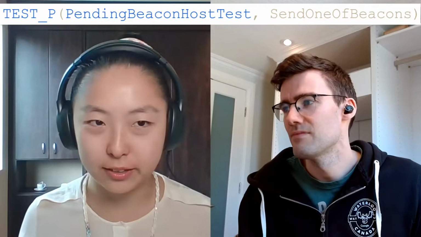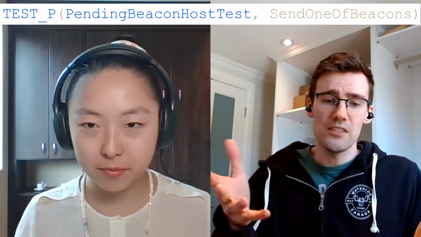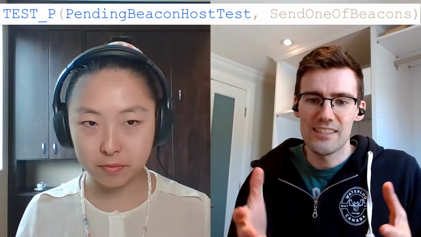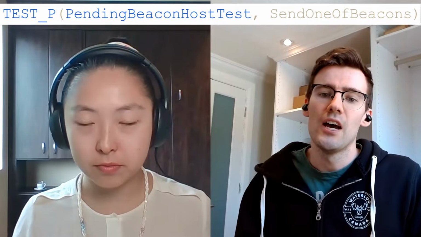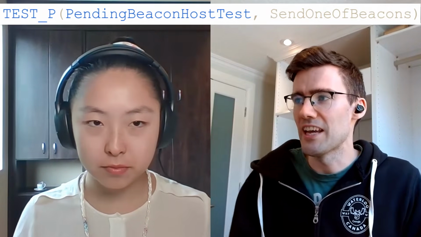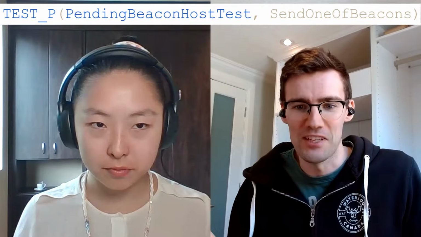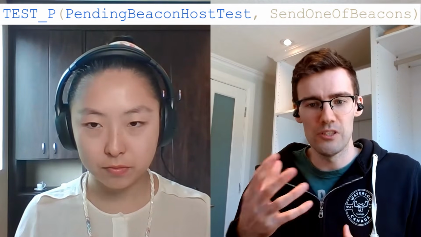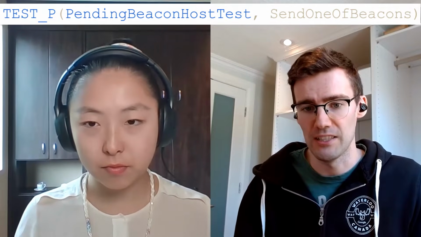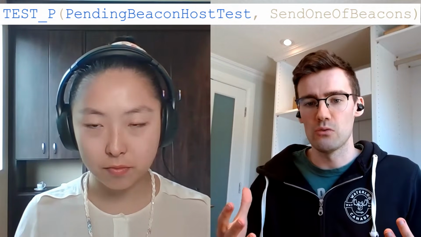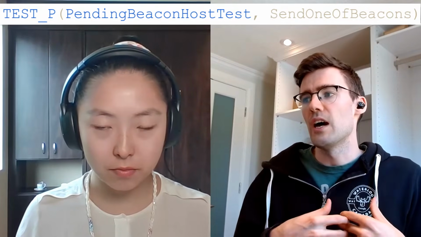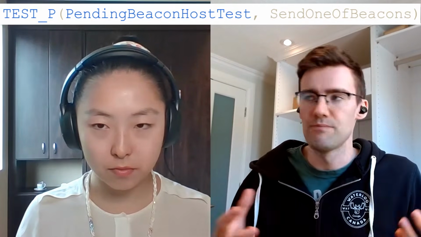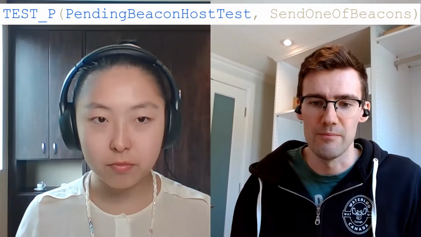Pending beacon host test. What is that? Yeah, so that is the fixture class, the test container class I was talking about. So in this case, we're assuming that in order to write a beacon test, whatever that is, they have some setup, some teardown they need to do. They might want to encapsulate some common functionality. So all you have to do to write one of these classes is you declare a C++ class and you subclass from the Google test class name.